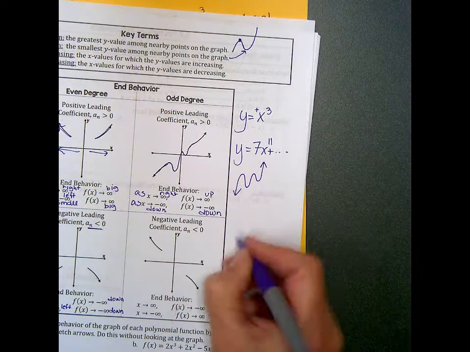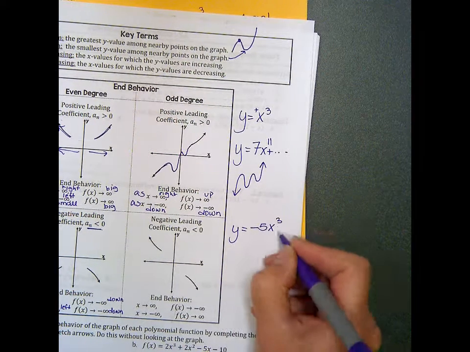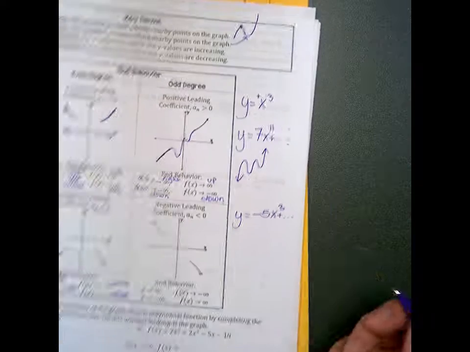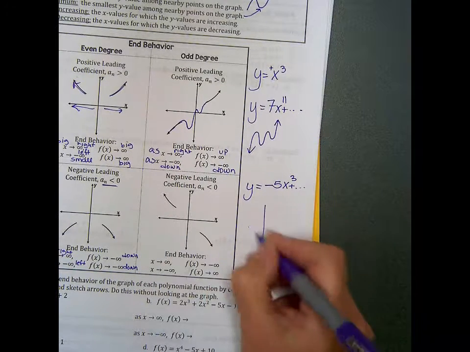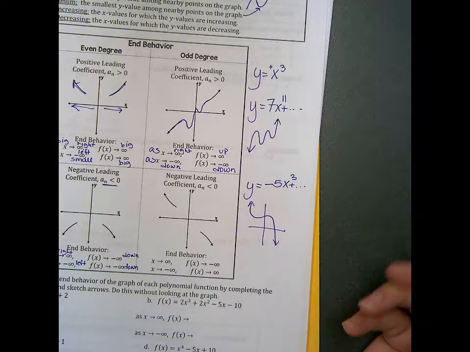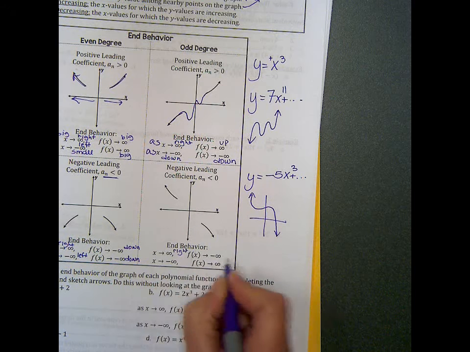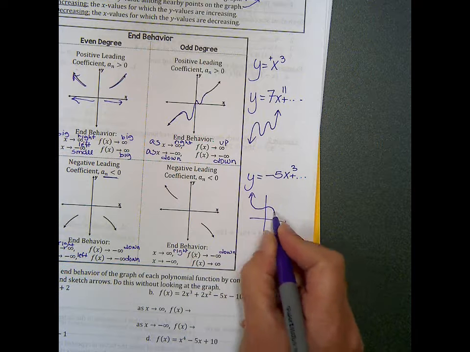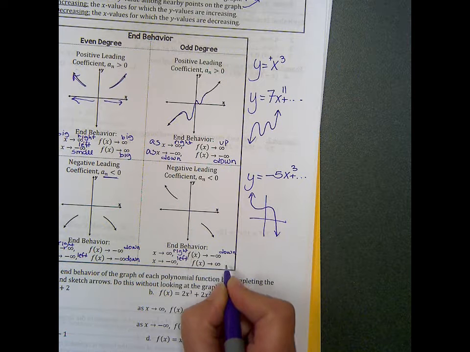And then last one, if it's a negative coefficient, but an odd degree, plus a bunch of other stuff we don't care about, it's going to start up and end down. Maybe do ups and downs on the way. As x goes right, y goes down. As x goes left, y goes up. Okay, so let's try a couple.